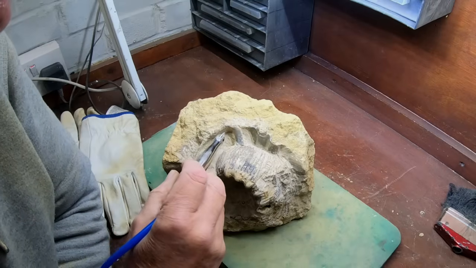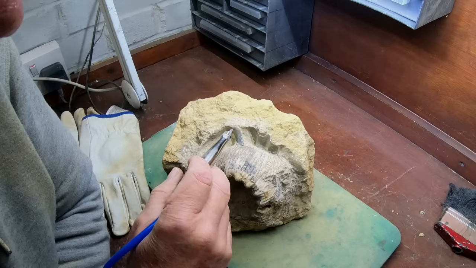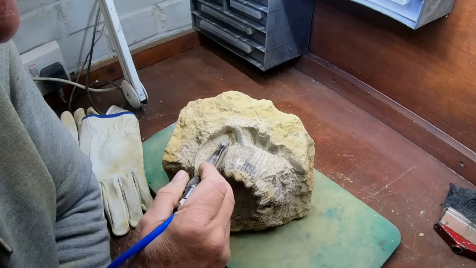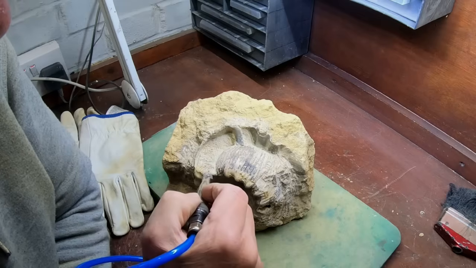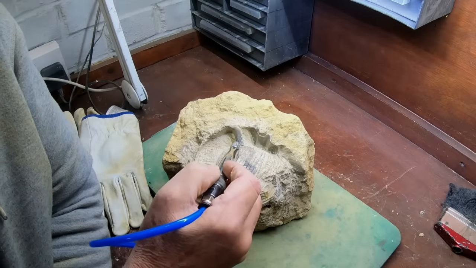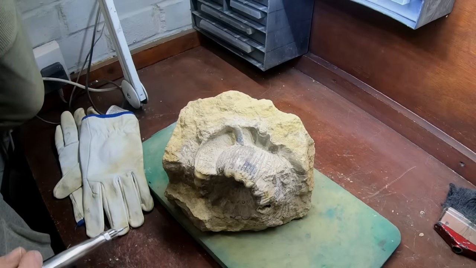This part of the outer whorl, which is broken, extends to about here. I'm going to have a word with Matt and see if he wants me to leave this on the ammonite or to cut round at this chamber section here and remove this broken whorl.